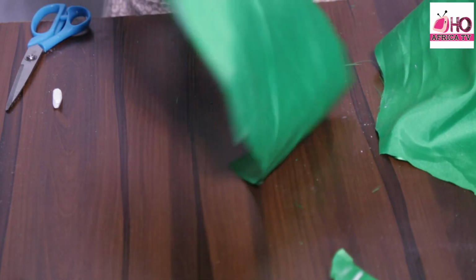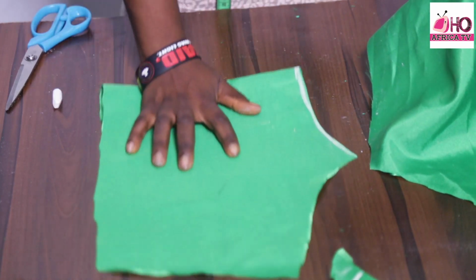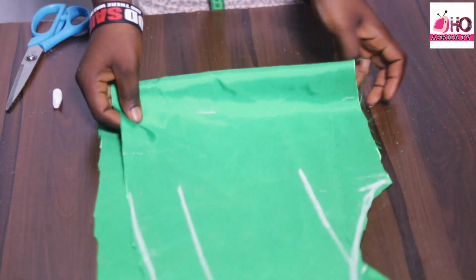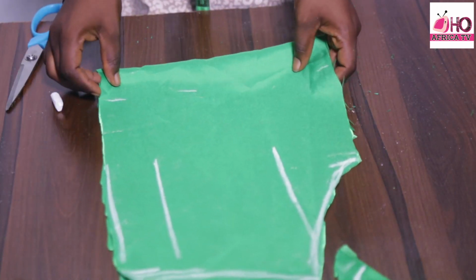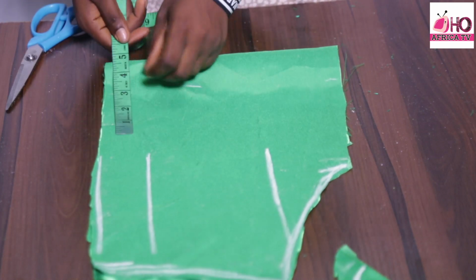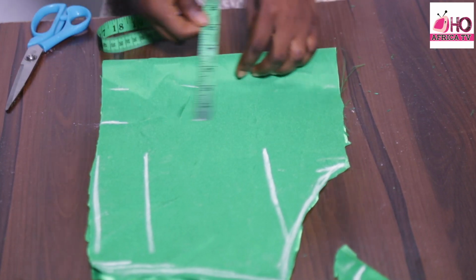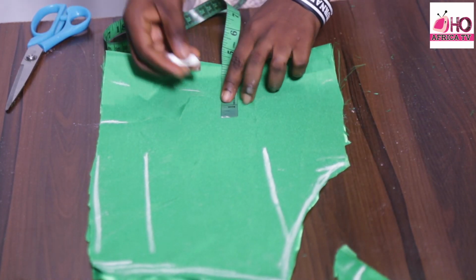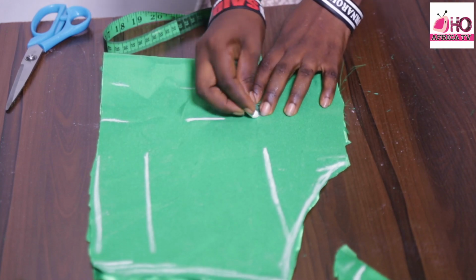Now the back, I have my 2 inches extra folded for the zipper allowance, but on the front I unfolded the 2 inches, so I'll just place it now to measure the normal princess dart. And from the middle, my dart measurement is 4 inches. Then I'll continue the 4 inches till I get to the nipple point.